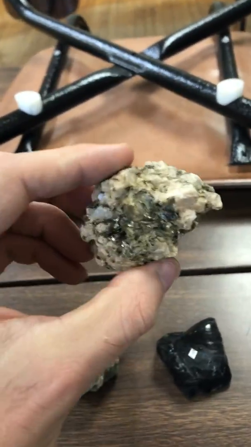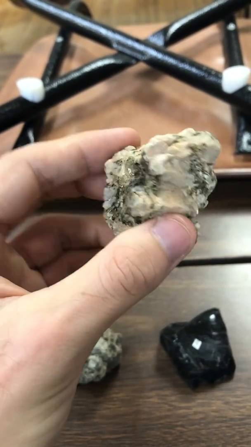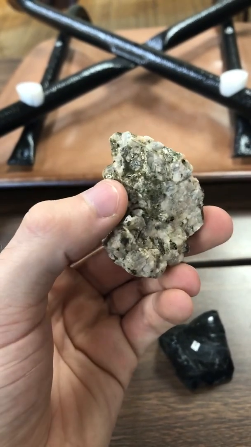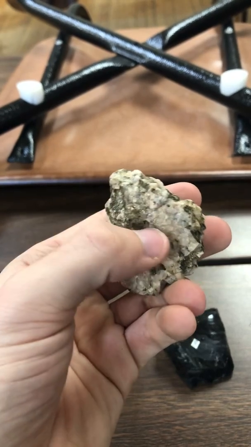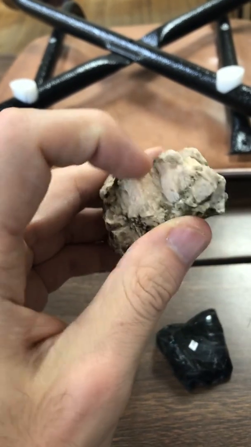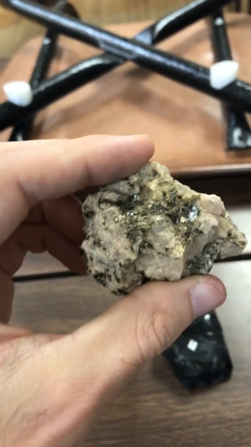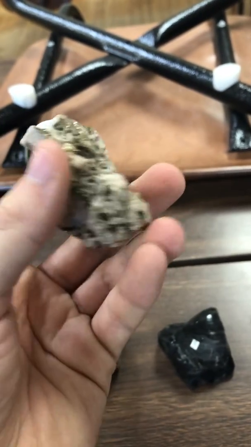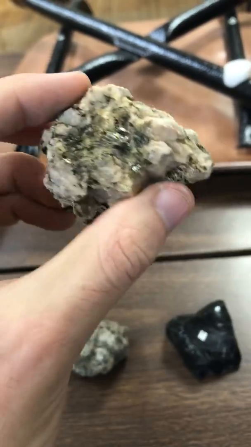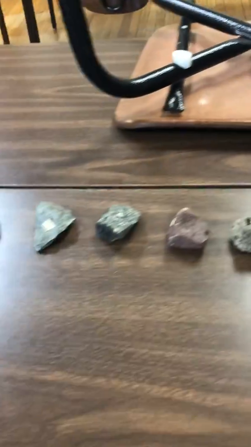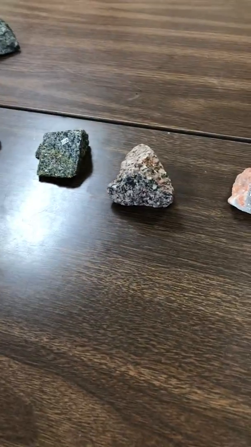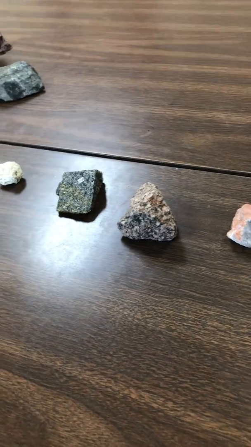And then last one, we look at this rock and we see different crystals. You can see the mica in there, and you can see the feldspar. That tells me that we have an intrusive igneous rock because the crystals had lots of time to grow and they're large.